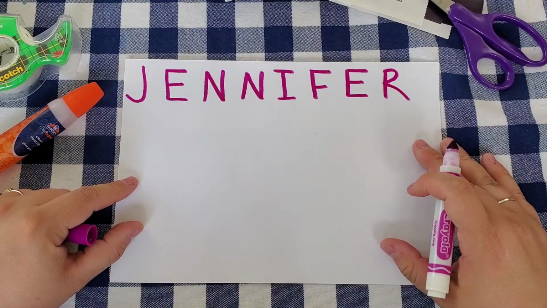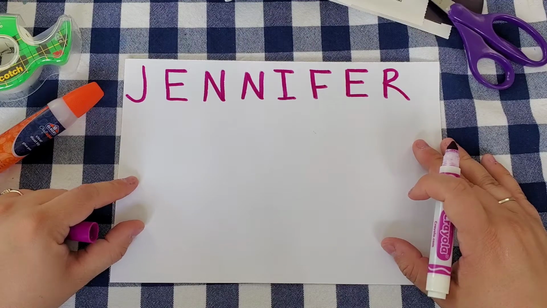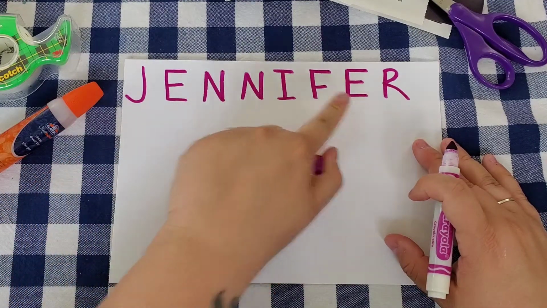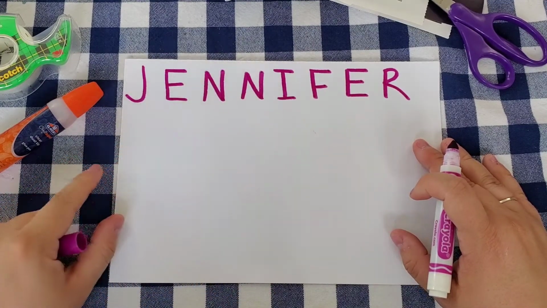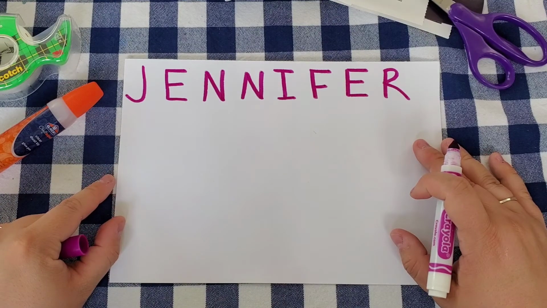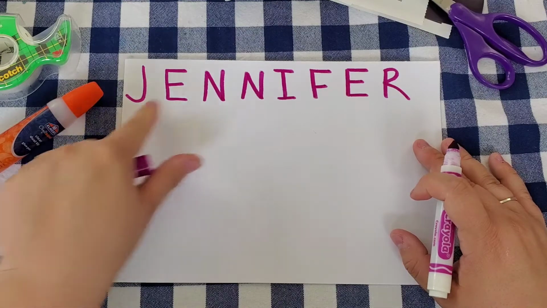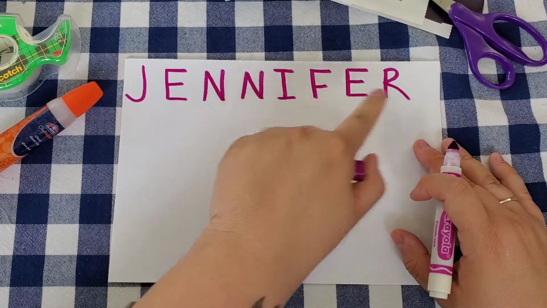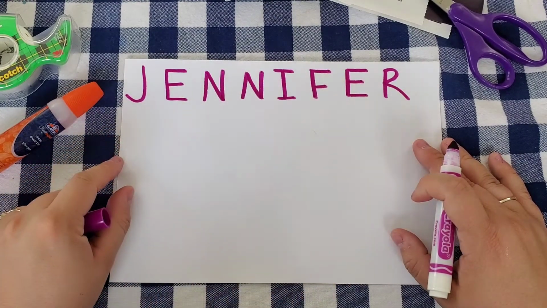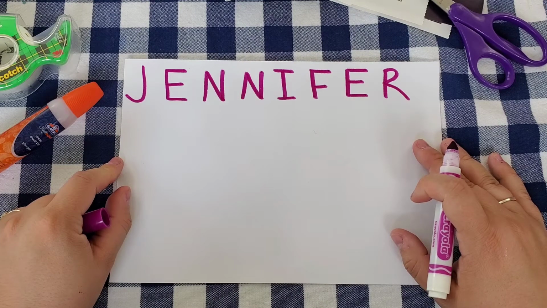I have a couple of letters in my name that show up twice. I have 2 E's and 2 N's. So I really want to challenge myself and find twice as many of those letters as I do the J, the I, the F, and the R. Which letter do you think is going to be the most tricky for me to find?